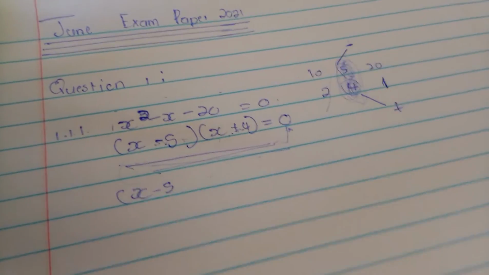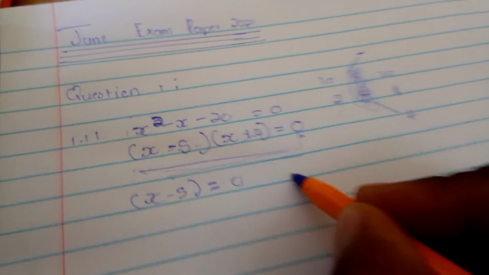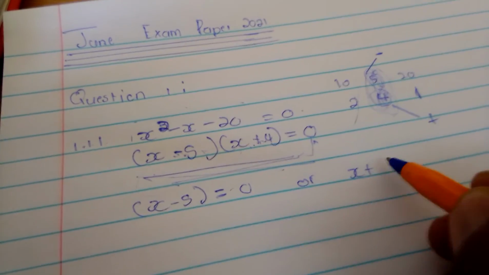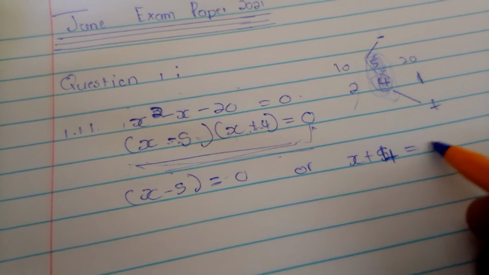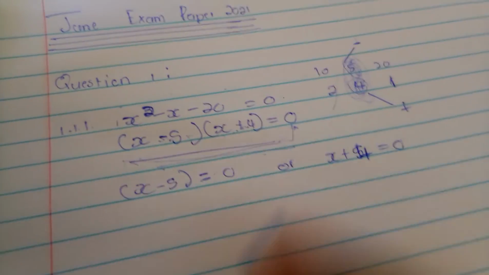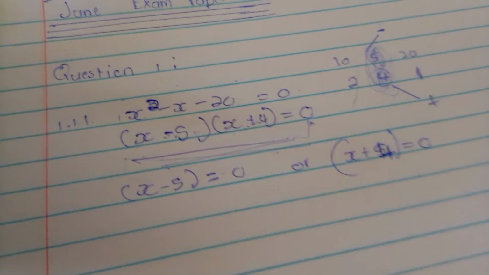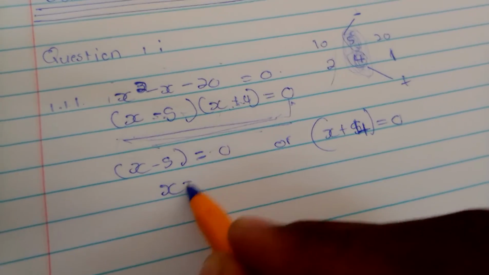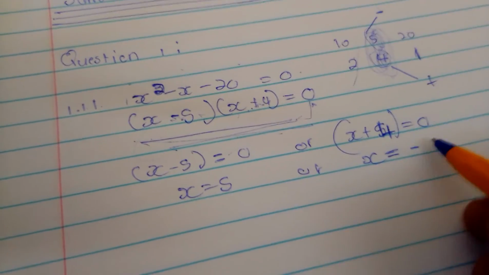But we don't know which one, so we say x minus 5 equals 0, or x plus 4 equals 0. Then x equals 5, or x equals negative 4.